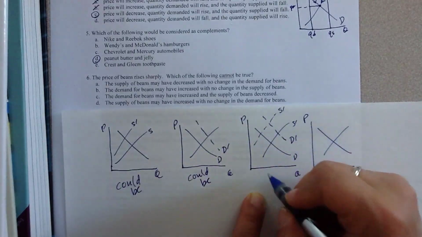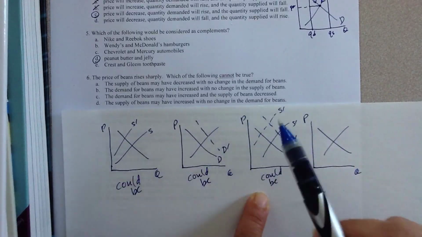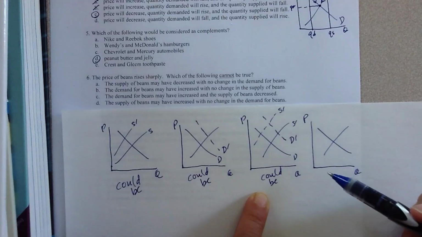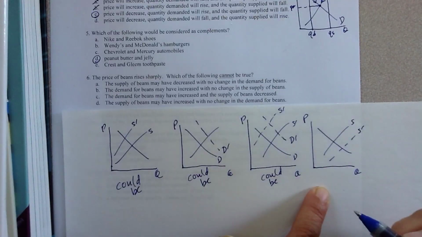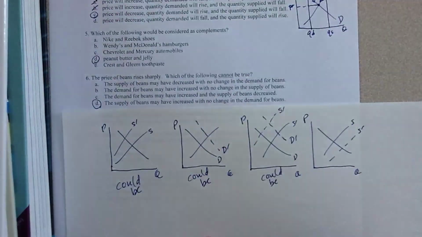So then we again see an increase in price because both individual changes are increasing price. So when they both happen at the same time, it just piles on that effect. And if we have an increase in supply, that would cause a decrease in price. So it can't be true that we had an increase in supply. The others might be true.